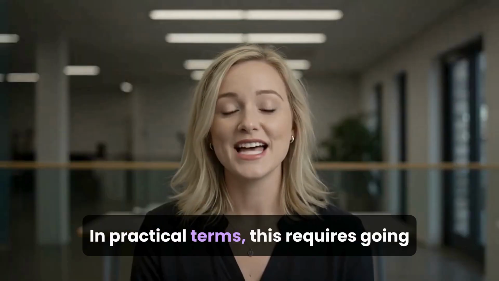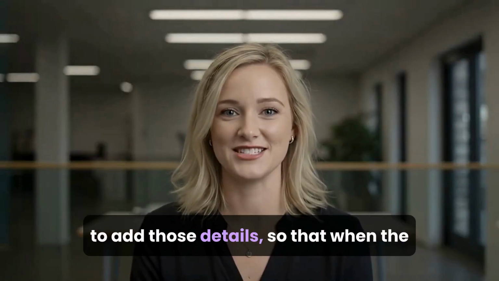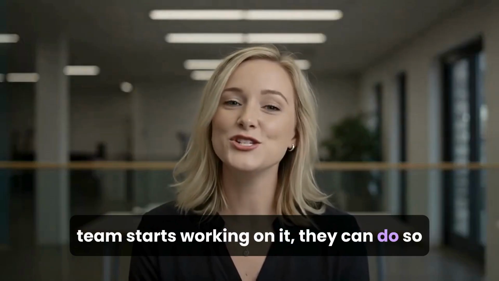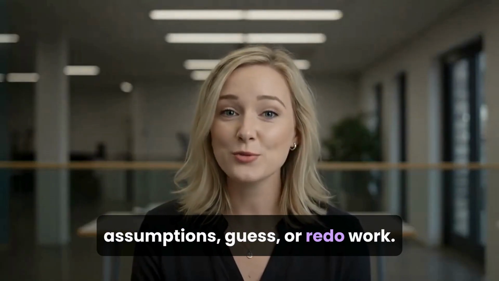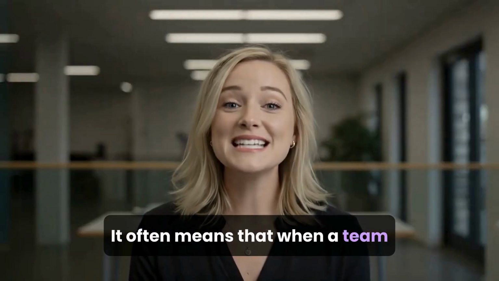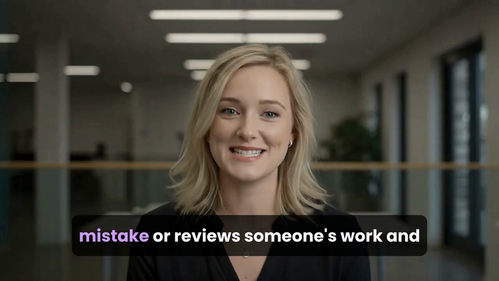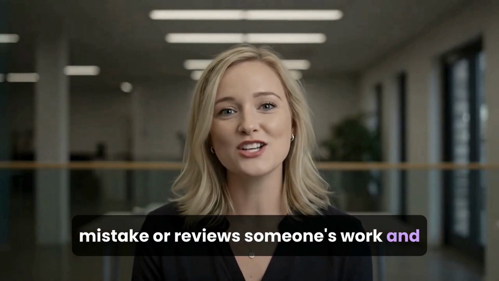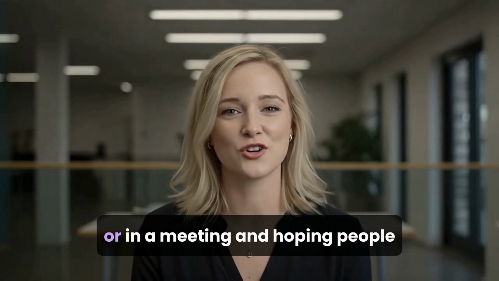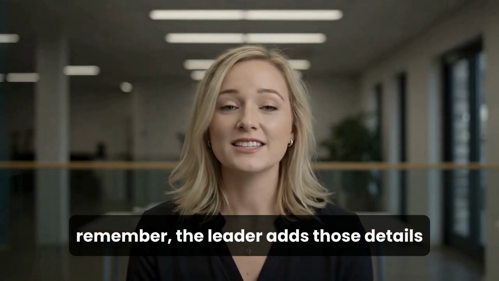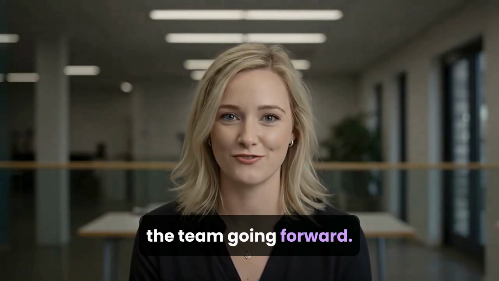In practical terms, this requires going into the work session and editing the step to add those details, so that when the team starts working on it, they can do so without having to ask questions, make assumptions, guess, or redo work. It often means that when a team member asks a leader a question about how to do something, or the leader finds a mistake, or reviews someone's work and notices it wasn't done as expected, instead of just explaining it in a message or in a meeting and hoping people remember, the leader adds those details directly into the process where it will guide the team going forward.